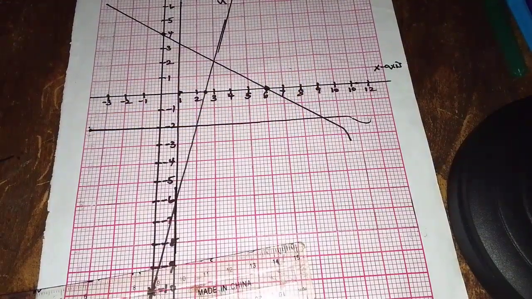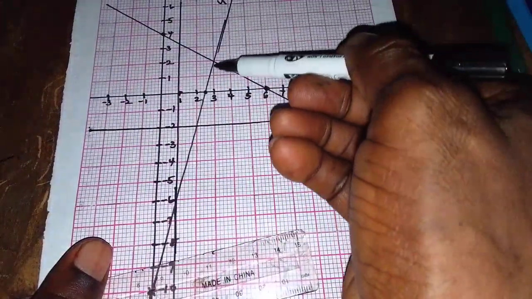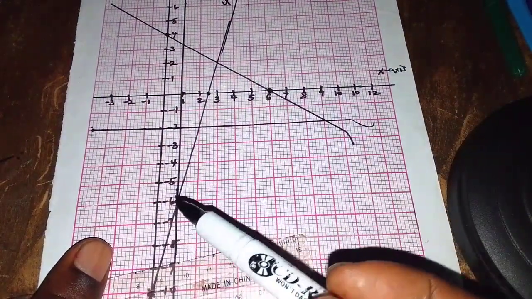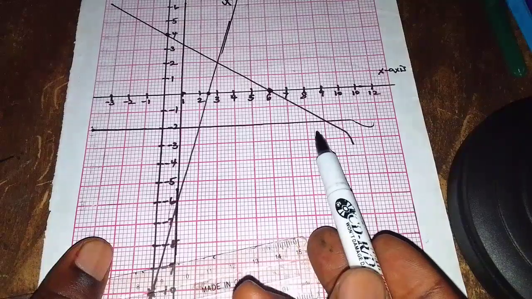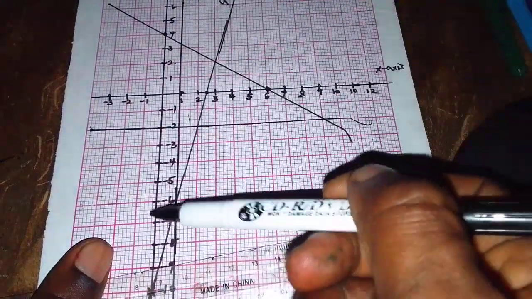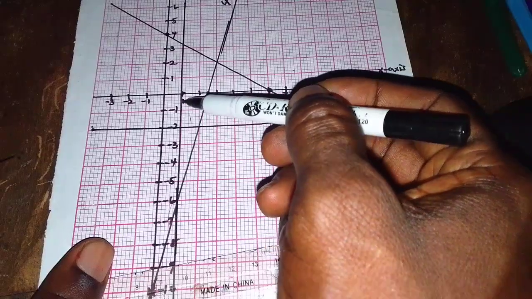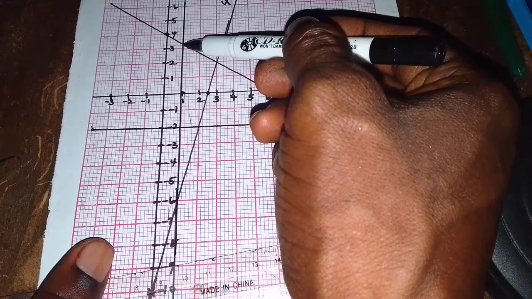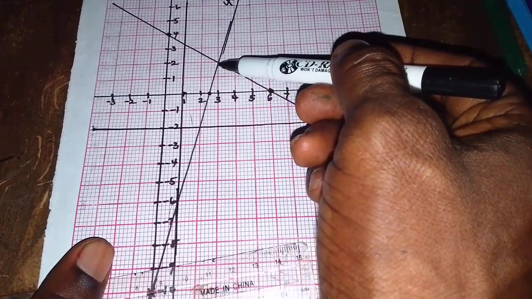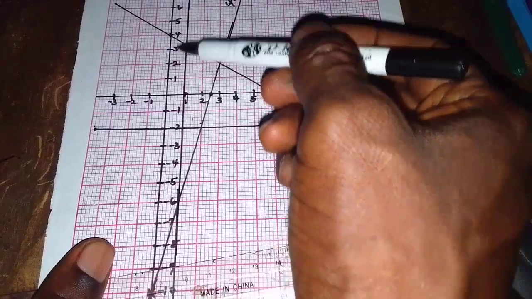Now you will notice that this is the first line we have done, then this is the second line, the third line, the fourth line. So realize that the region required is now this space here.